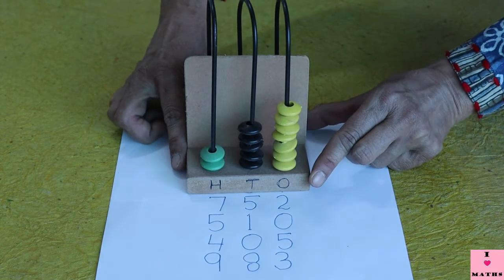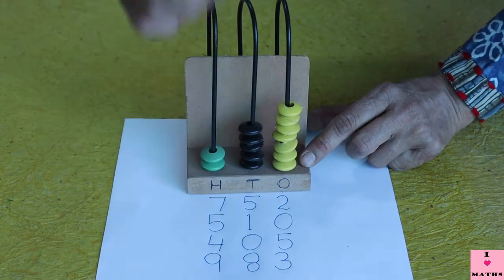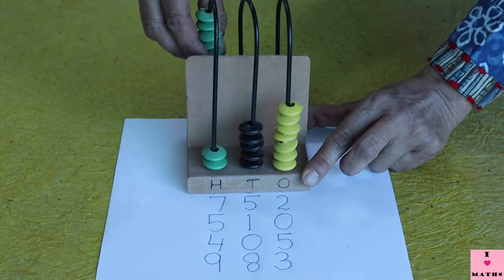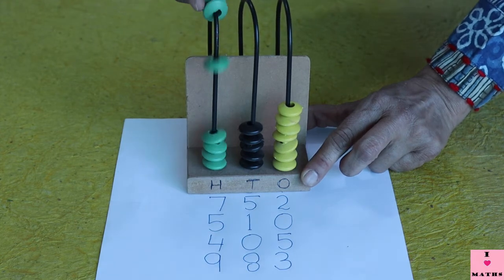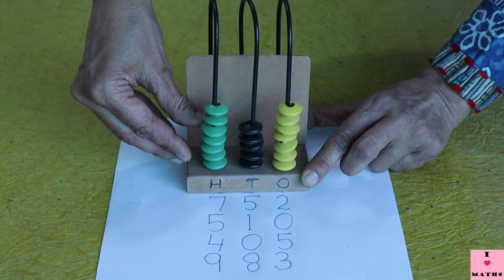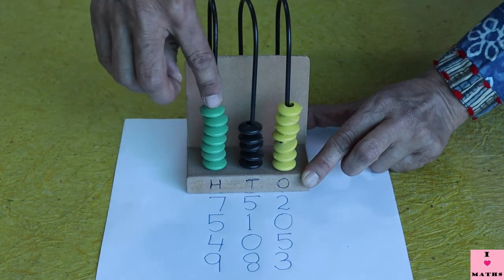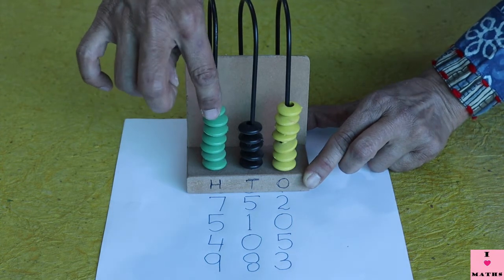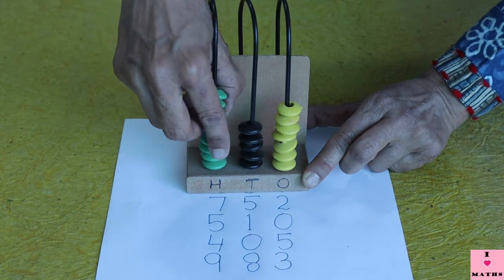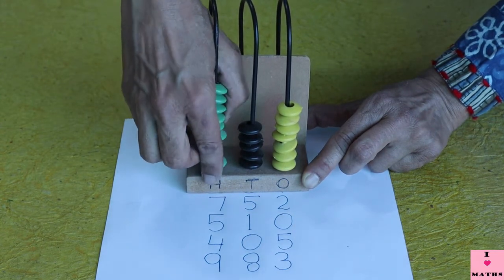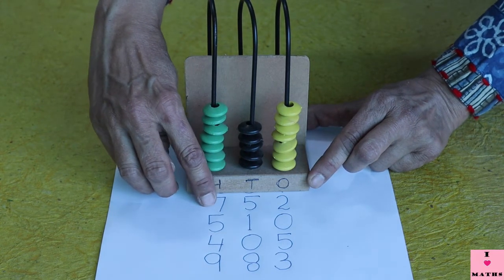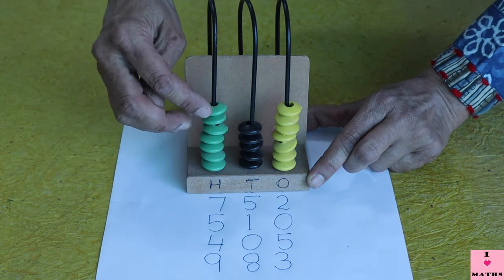Okay. Let us represent 752. Now I must add 5 beads more. Okay. 1, 2, 3, 4, 5, 6, 7. These are 7 beads and they are at hundreds place. So this is 100, 200, 300, 400, 500, 600, 700. So the place value of this digit 7 is 700.